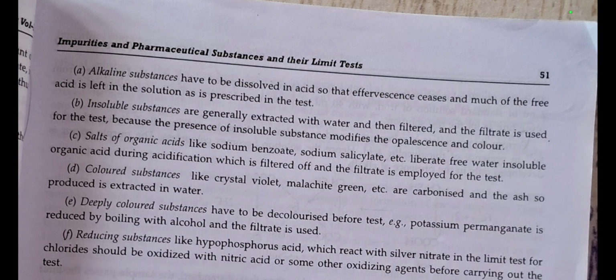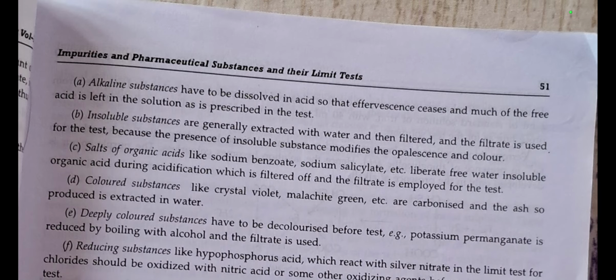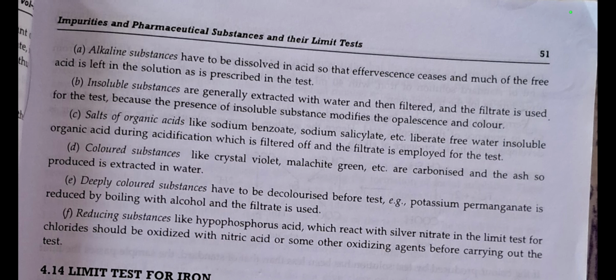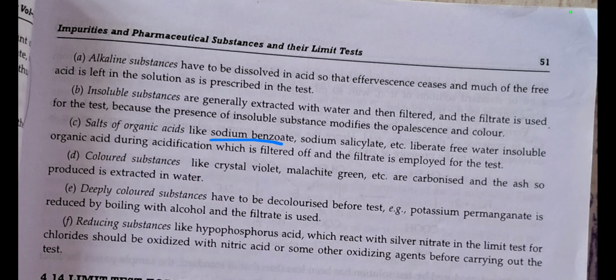Next, in the case of salts of organic acids, for example sodium benzoate and sodium salicylate, we first liberate the free water-insoluble organic acid by acidification, which is filtered off, and then the filtrate is employed for the test.